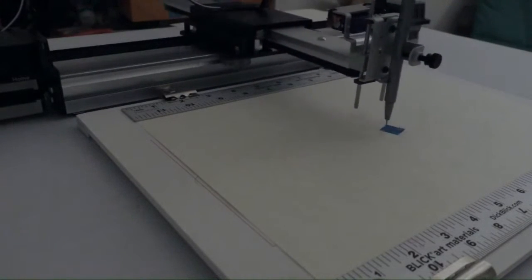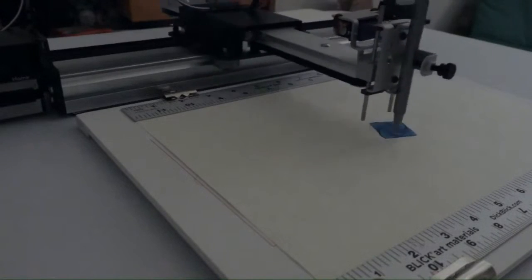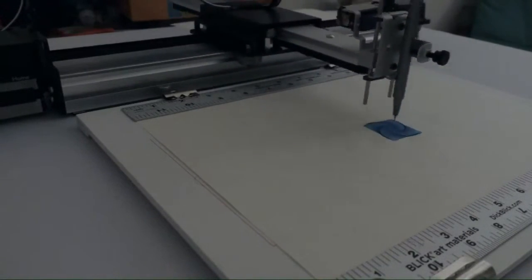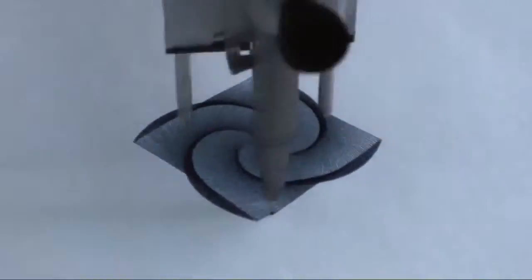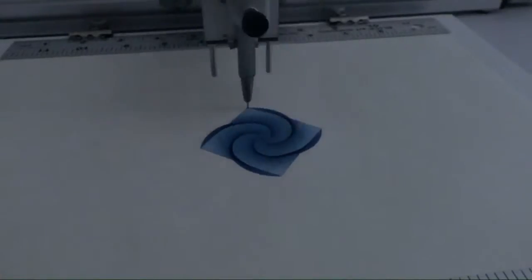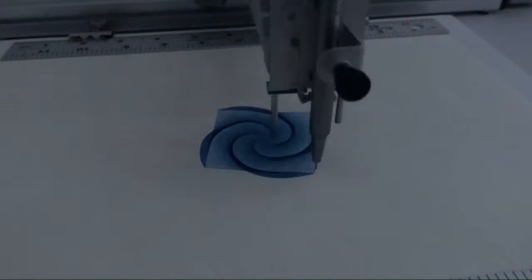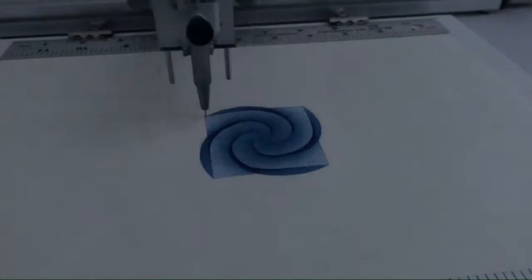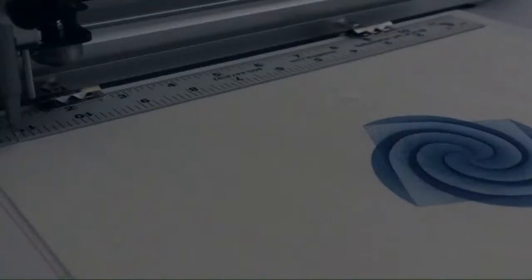In total, each layer took about 10 minutes, so I've sped things up by 20 times. Between layers, I switch out the pen.